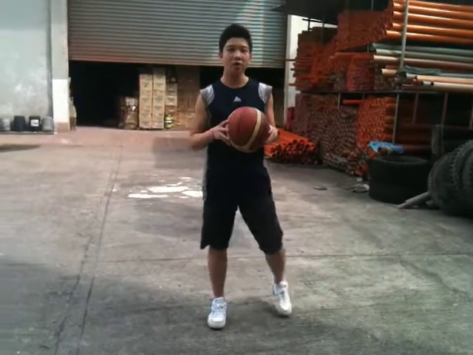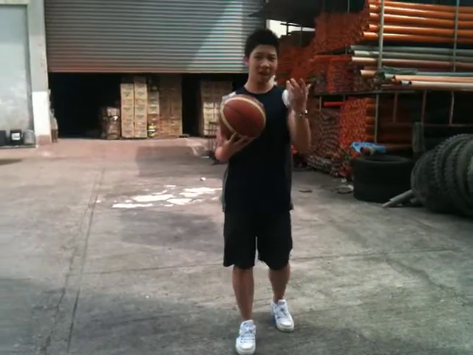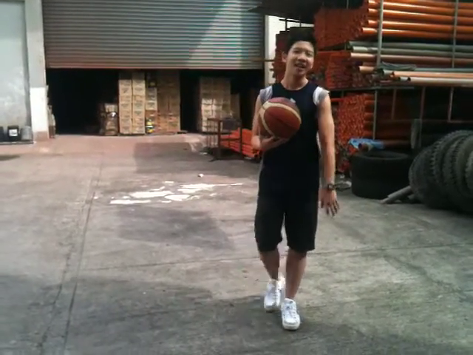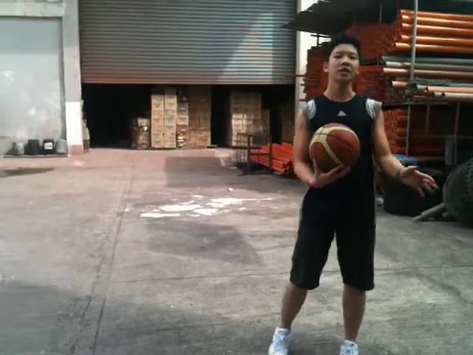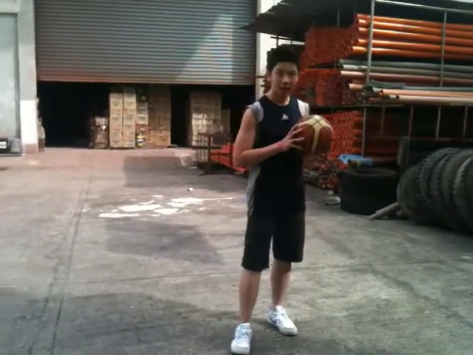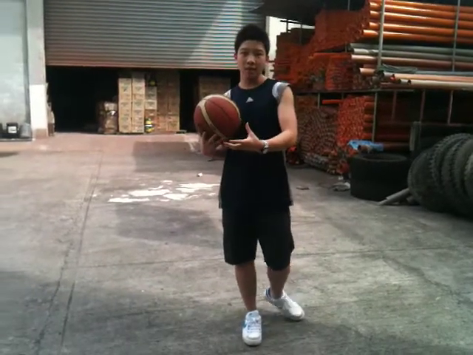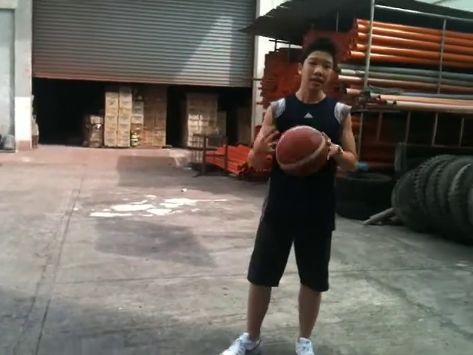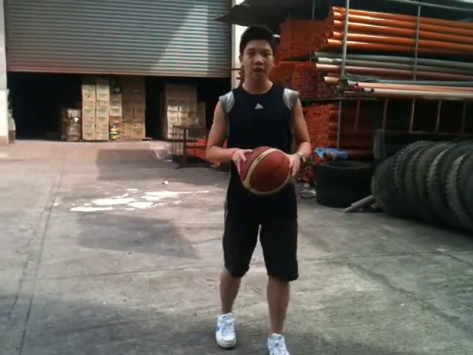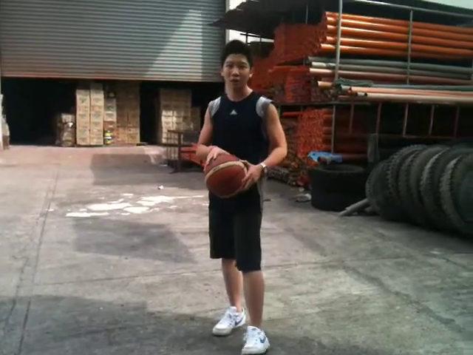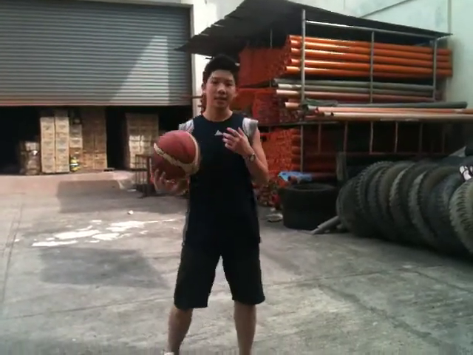In physics, the height traveled by a certain object at a certain time is equated as h of t is equal to 1 half g t squared plus initial velocity times t plus initial height, where g is the acceleration due to gravity, t is the time, v is the initial velocity, and h is the initial height of the object. In this case, the basketball. To further understand this, I will give you an example.